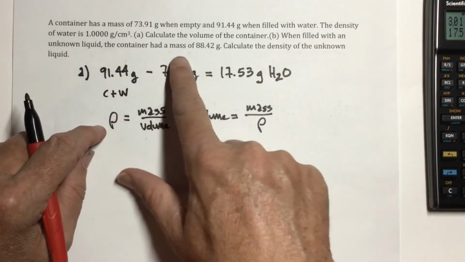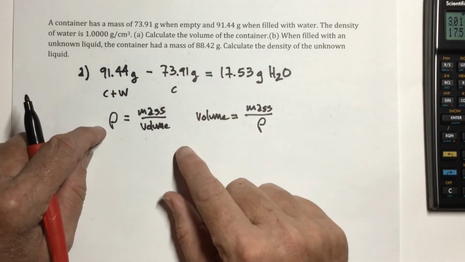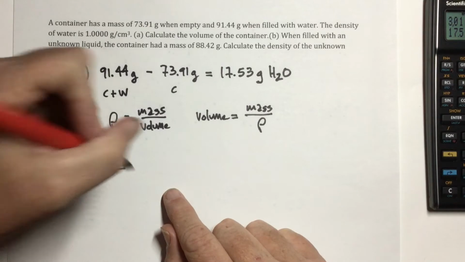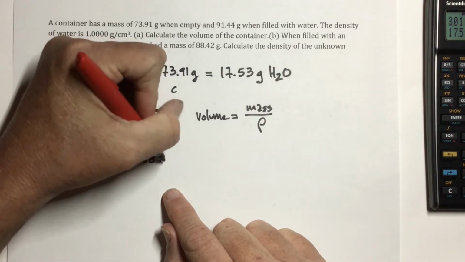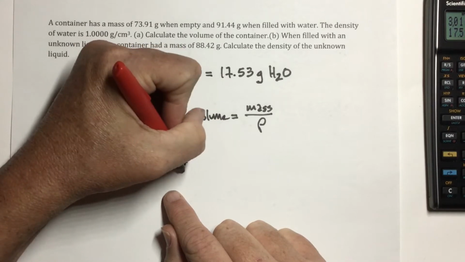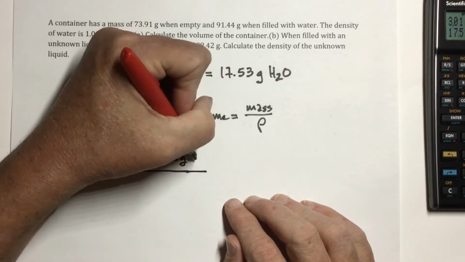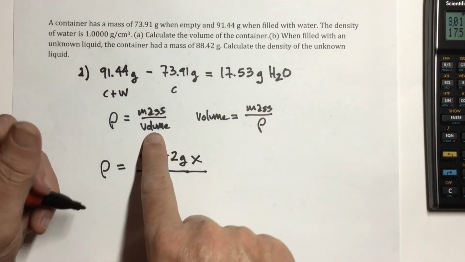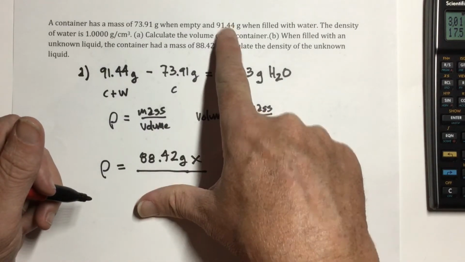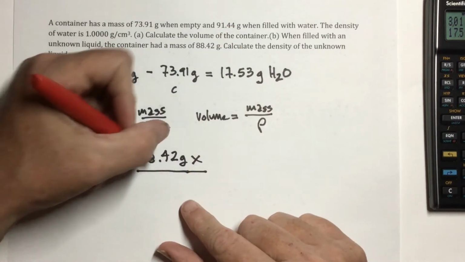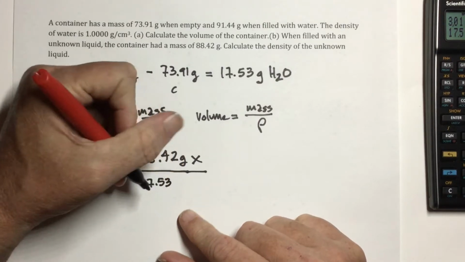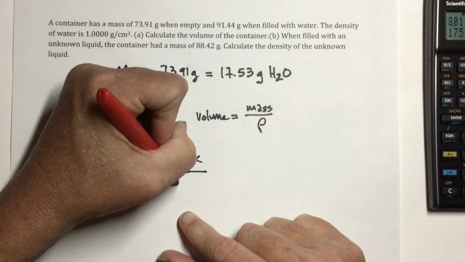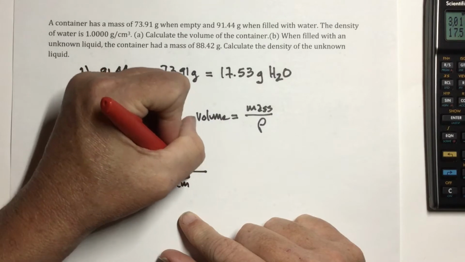Okay. So when filled with an unknown liquid, the container has a mass of 88.42 grams. For the density, I have 88.42 grams of some unknown liquid, I will call it liquid X. And I know that the volume of that container, because of this, must be 17.53 cubic centimeters.